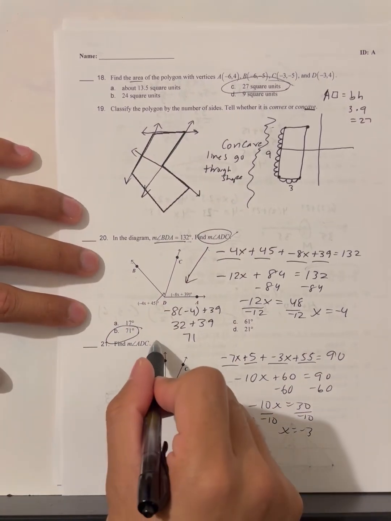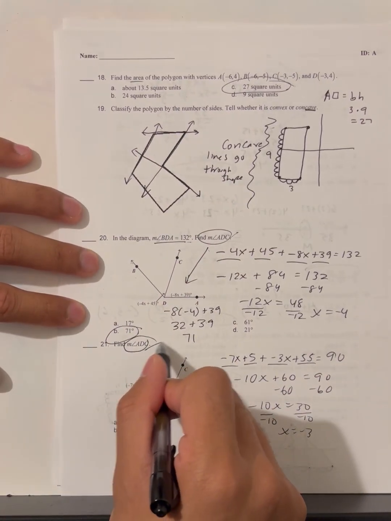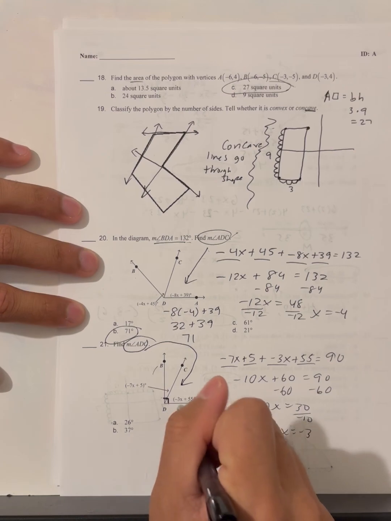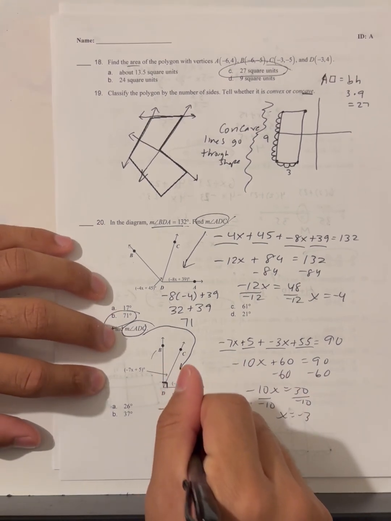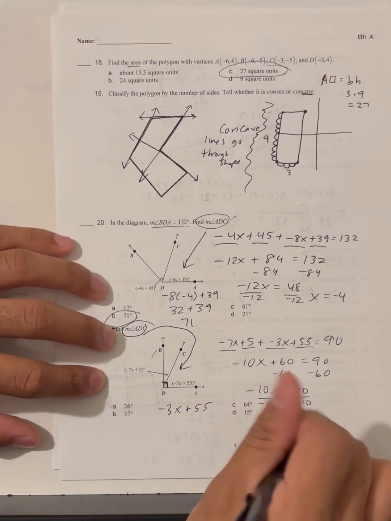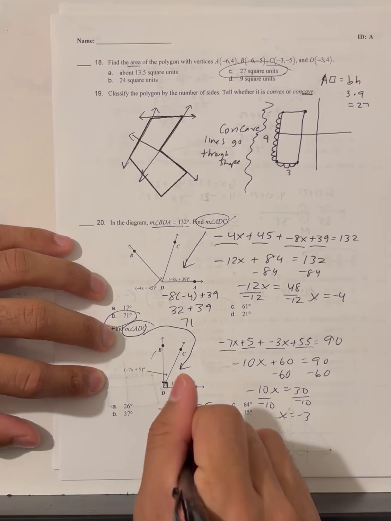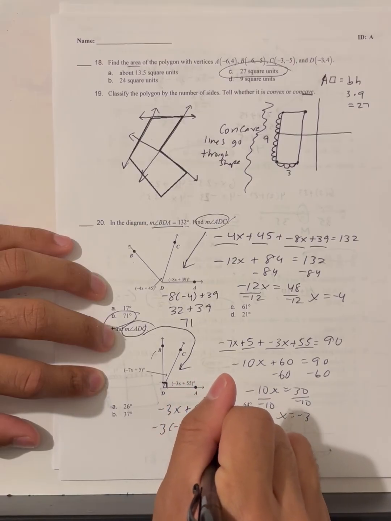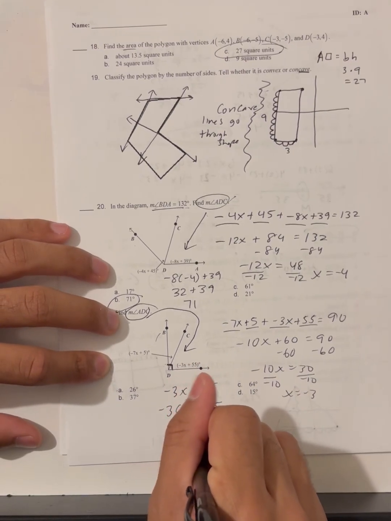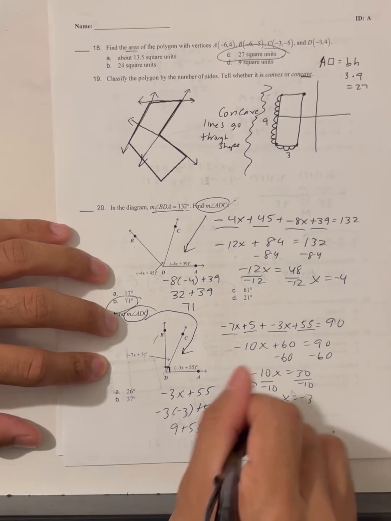Okay, but notice that we're not done yet because we want to find the measure of angle ADC, which is this angle over here, -3x plus 55. If we plug in -3 for the x, we get -3 times -3 plus 55, which is going to be 9 plus 55, which is 64.